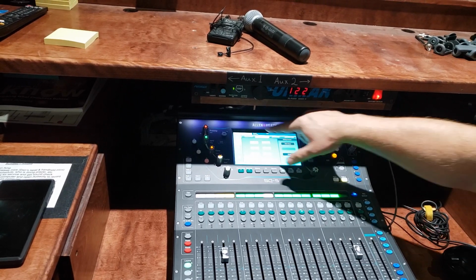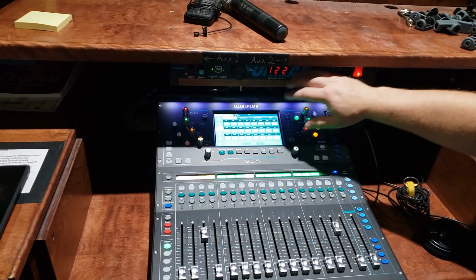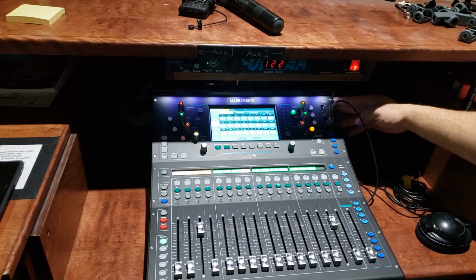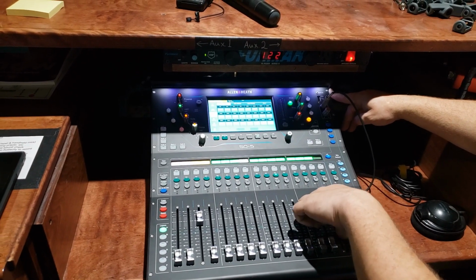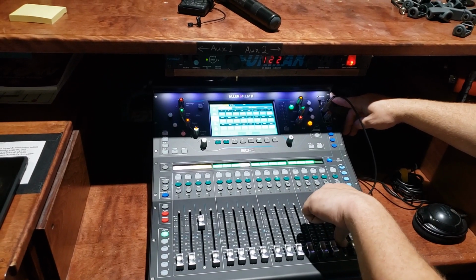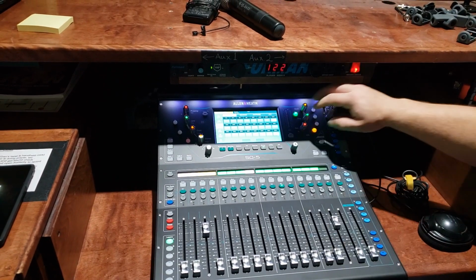Setup, this is where you're going to find mixer config. When you go to mixer config, the first thing that's going to come up is input stereos. So this is where your computer, for instance, instead of being channel 15 on a fader and 16 on a fader, 15, 16 is stereo.